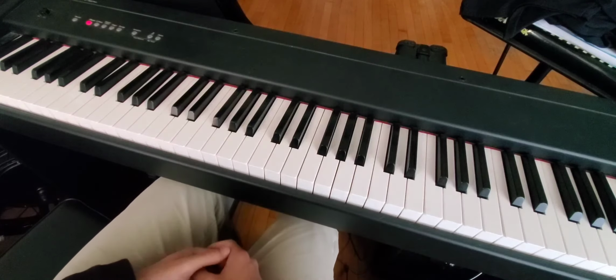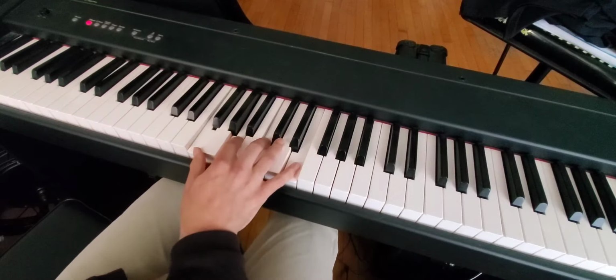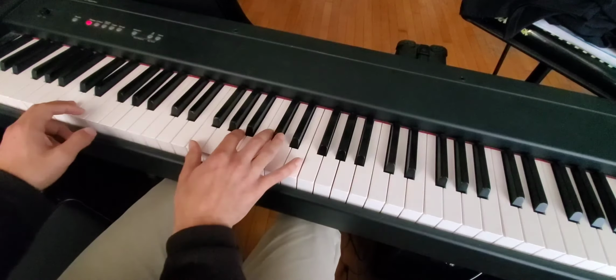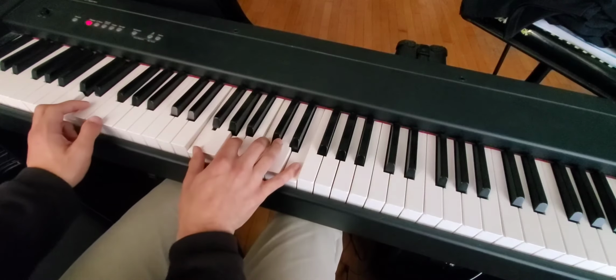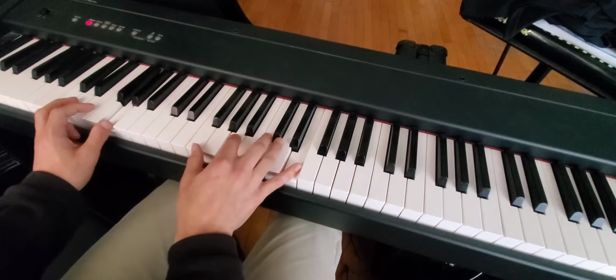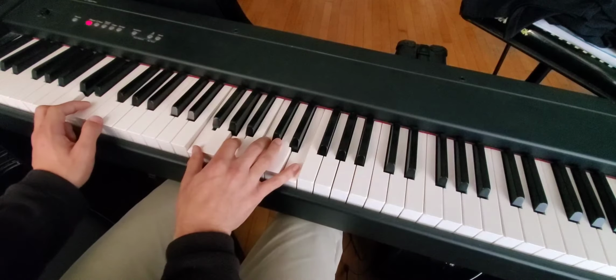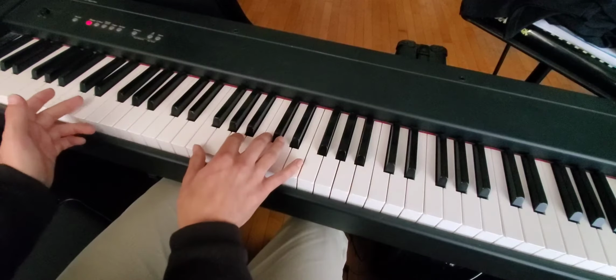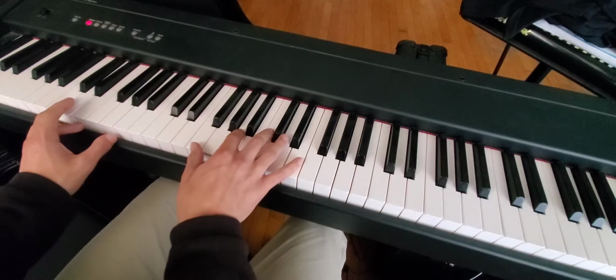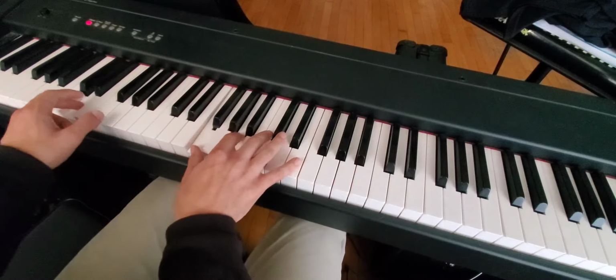Let's look at 2, 5 now. Maybe holding each chord for longer. That's something you can also experiment with.